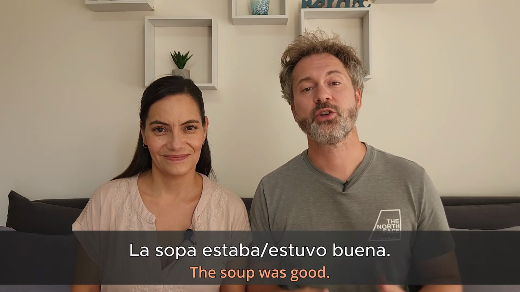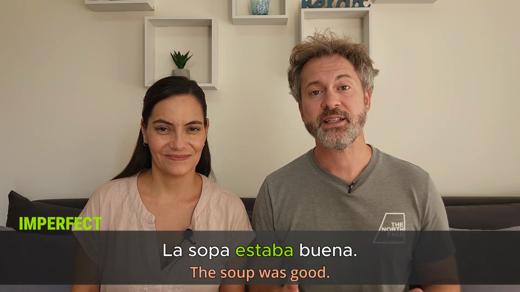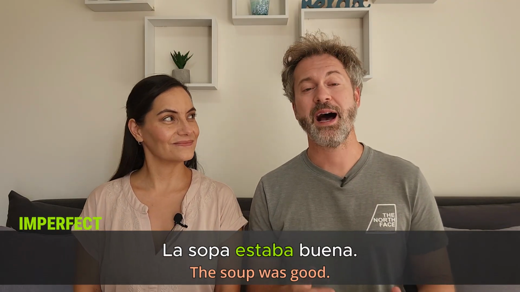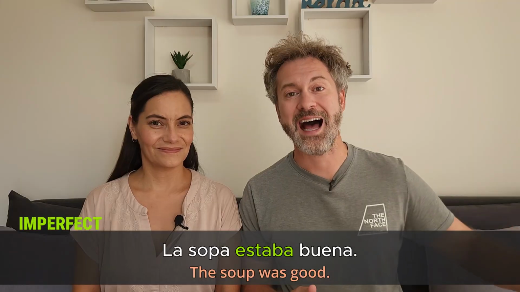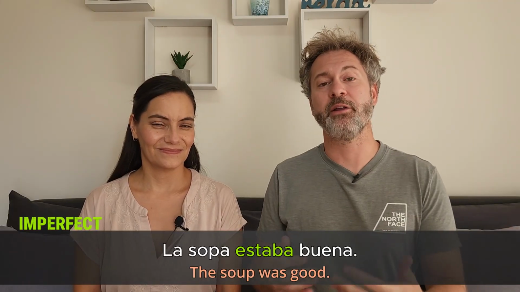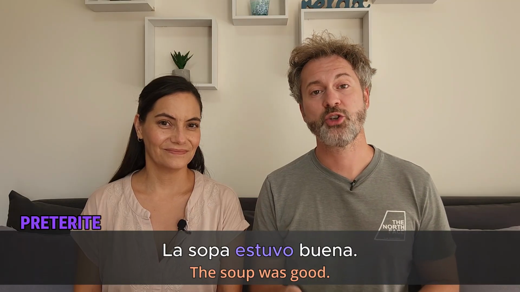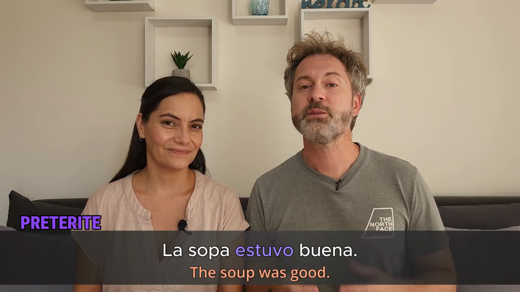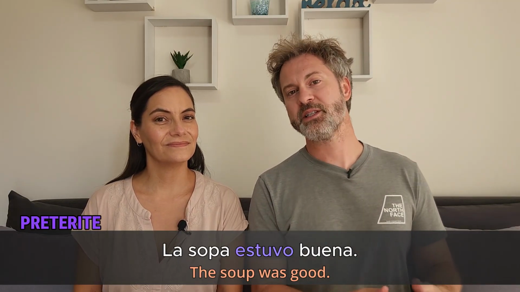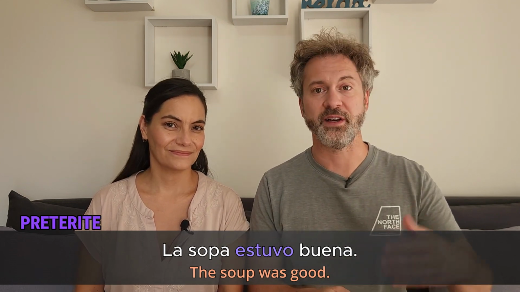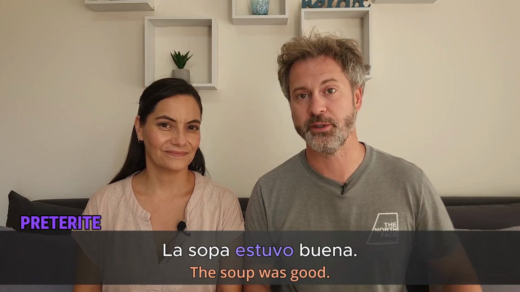Right, using la sopa estaba buena, the imperfect tense implies that the soup was good in a general sense, or possibly over a period of time, or it sets up background information for something that's about to happen. But when we use the preterite, la sopa estuvo buena, you're specifying that the soup was good at a specific moment. Probably a specific meal you went to, a specific time that you had that soup. And that's the difference.